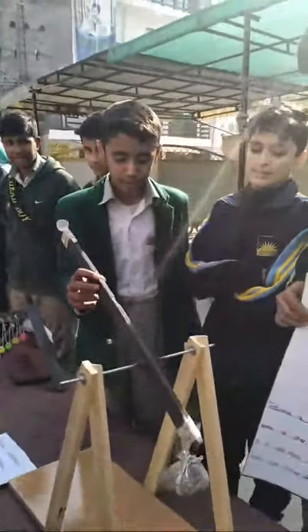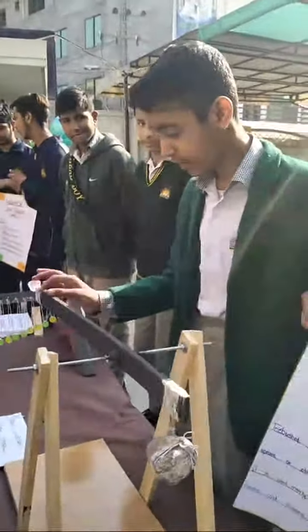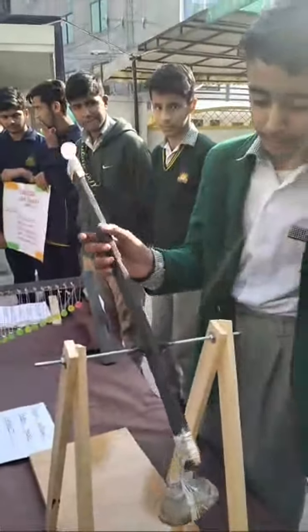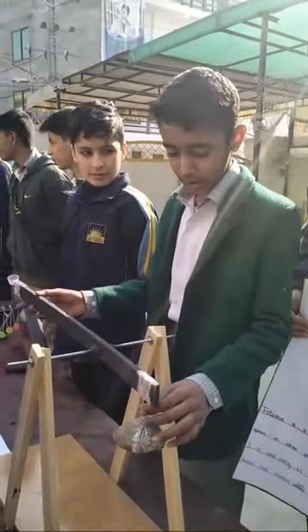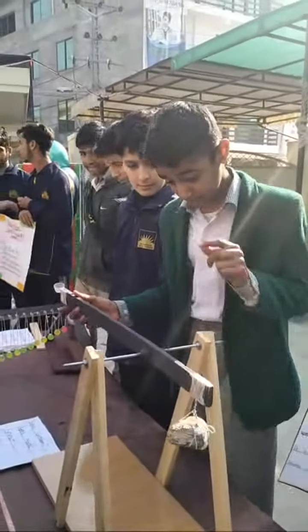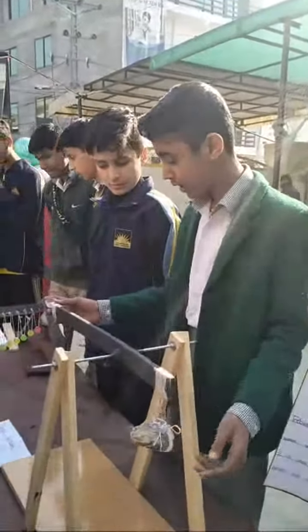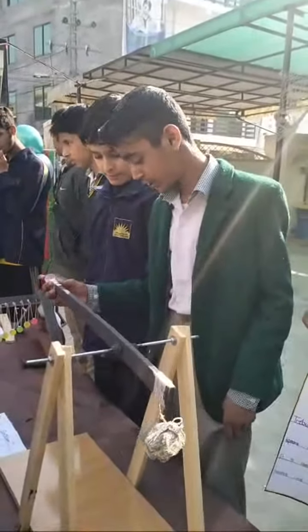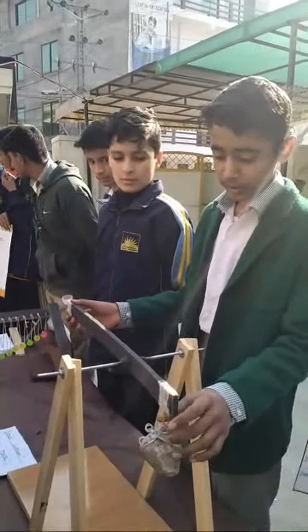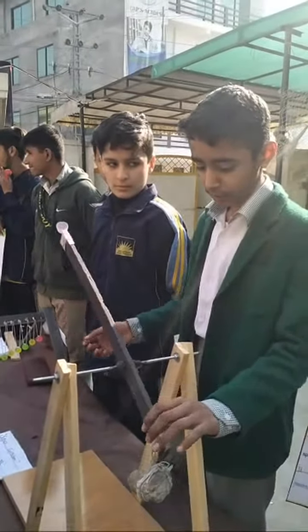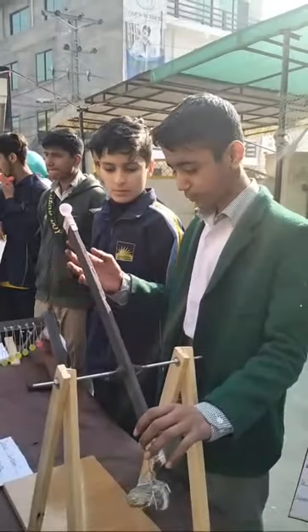Abbas, can you please explain this? Sir, the catapult has two sides. First side we attach a big stone, and second side we attach a bucket. When we leave the big stone, it moves downward and this bucket will move upward.